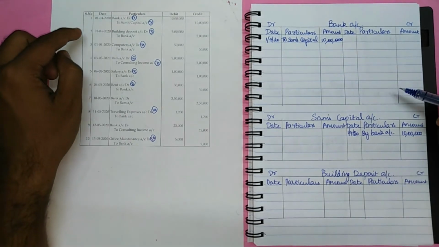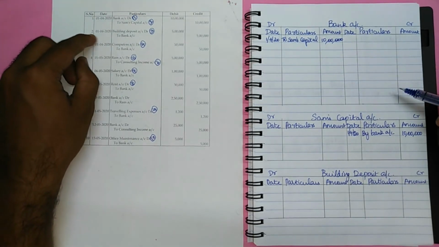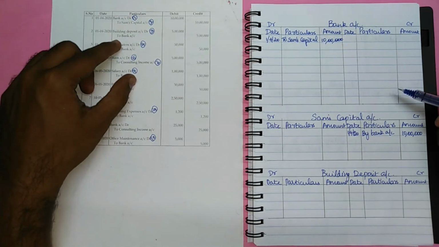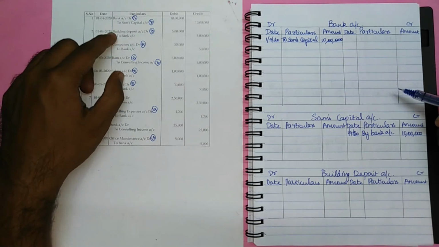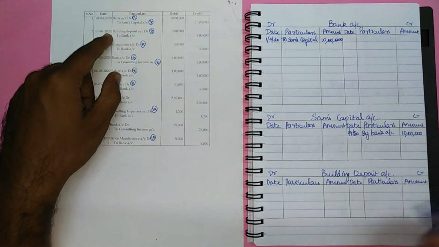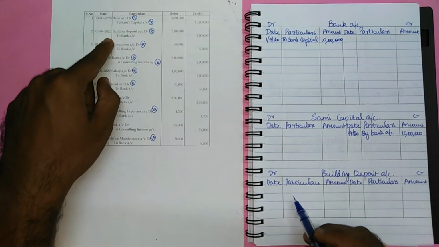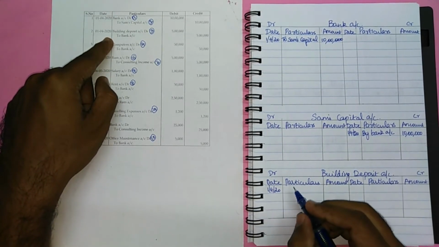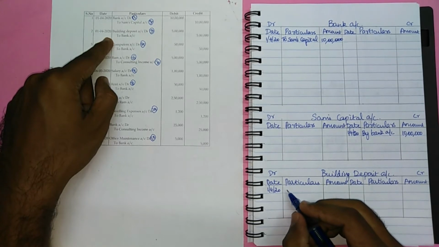Now let us move on to the second entry. It is on 1st April 2020, building deposit account to bank account, rupees 5 lakh. The two heads involved are building deposit account and bank account. Since building deposit account is debited in the journal entry, it needs to be debited in the ledger head also. Therefore, on 1st April 2020, we need to use the word to on the debit side.